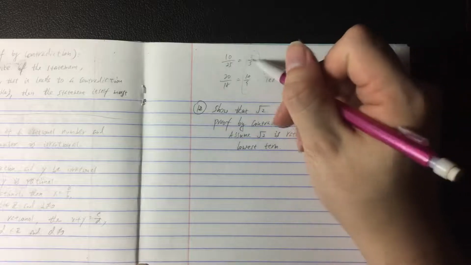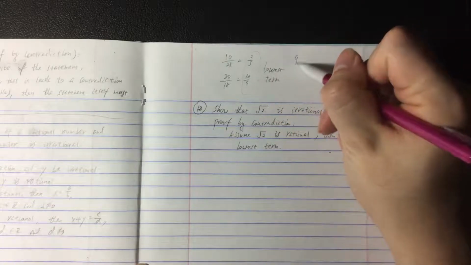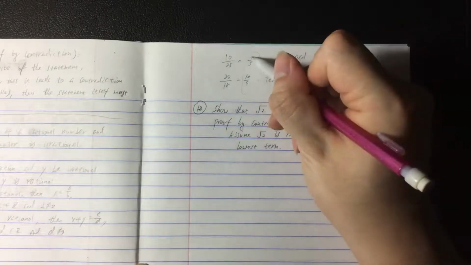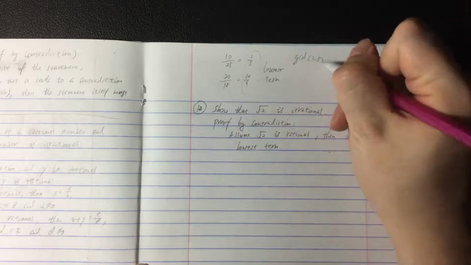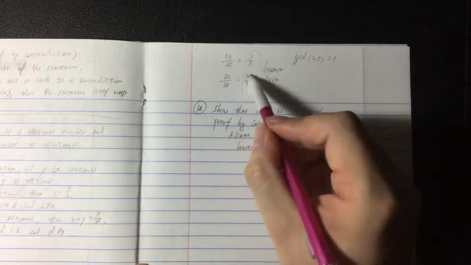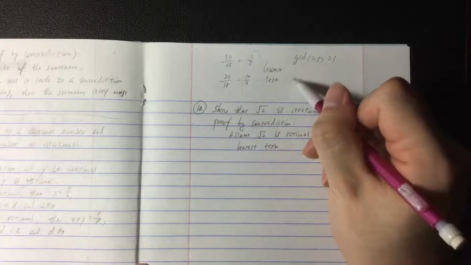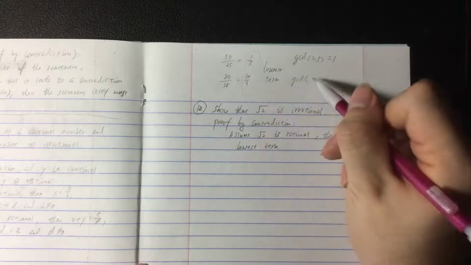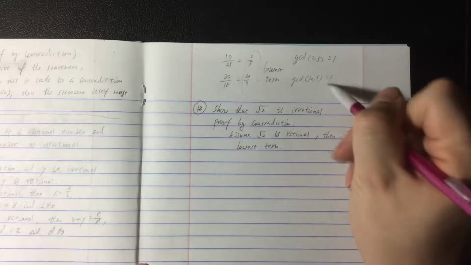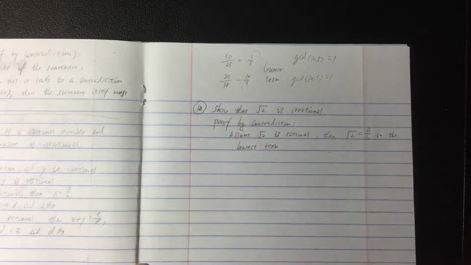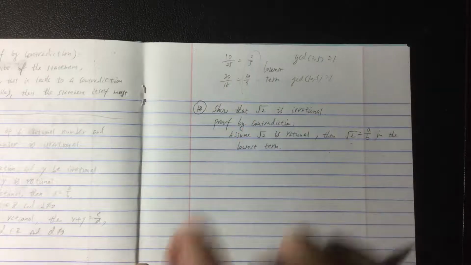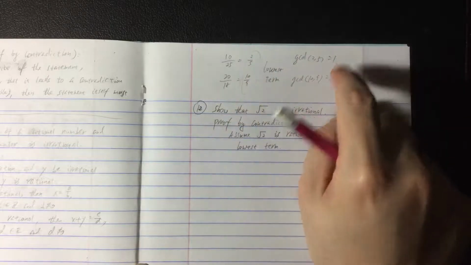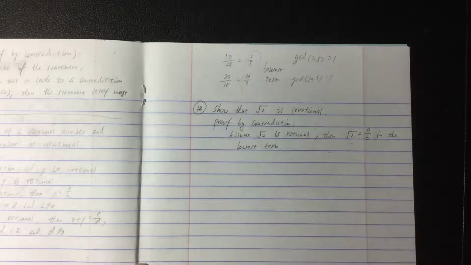A fraction in the lowest term means the greatest common divisor of the top and the bottom is 1.